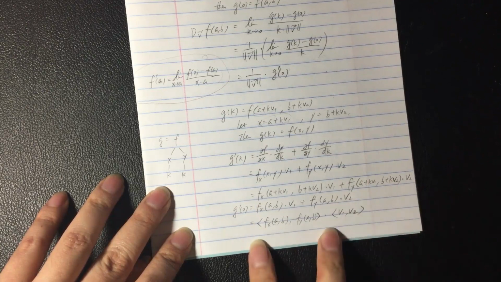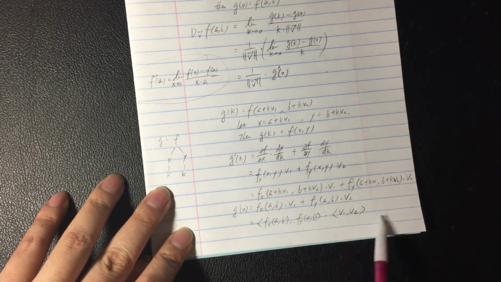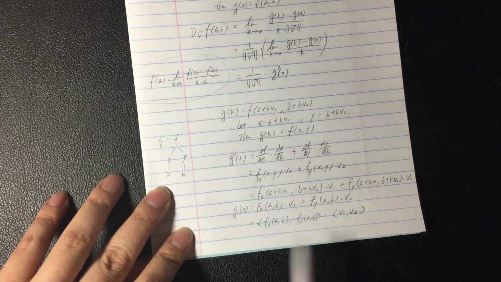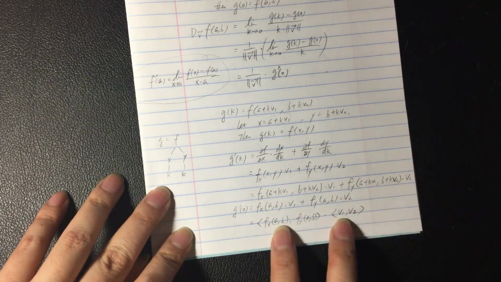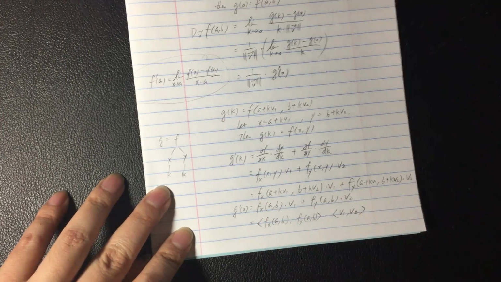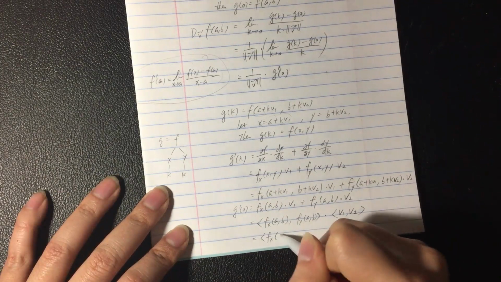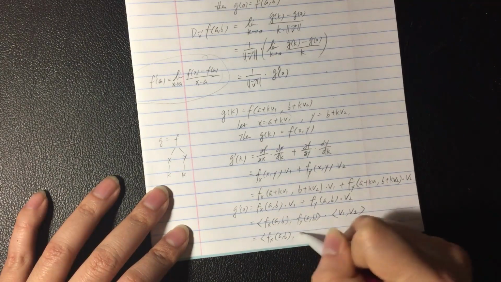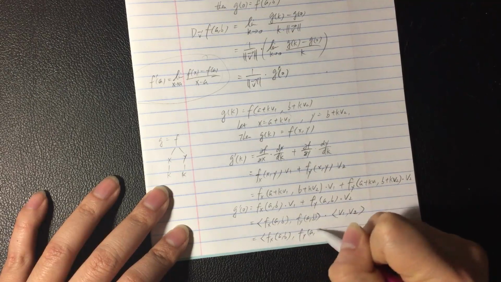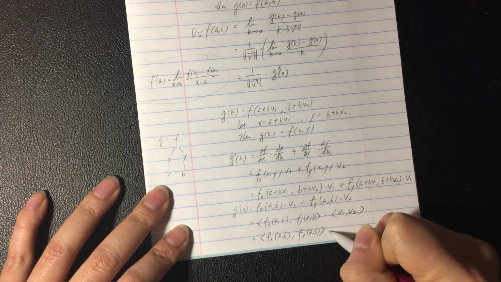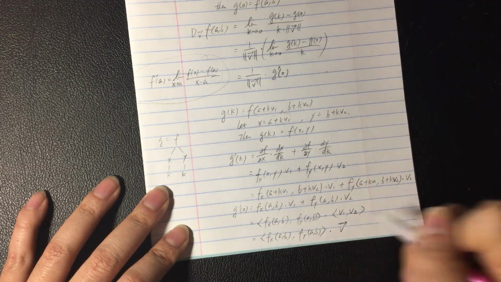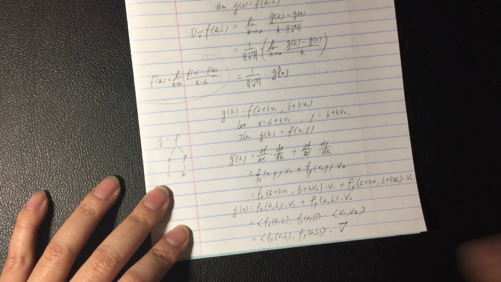If you compute a dot product, you multiply the first component by the first component to get the first term, and the second component by the second component to get the second term. So g prime of 0 equals f sub x of a b comma f sub y of a b dot vector v, where v1 comma v2 is the directional vector v.